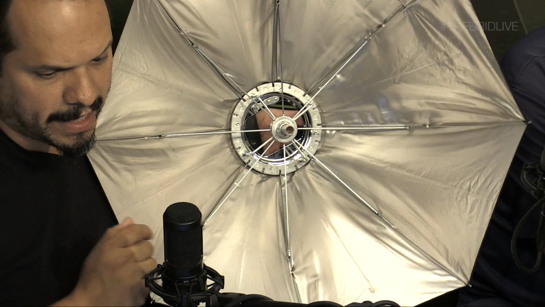And one of the first questions that came in was somebody said, when are you coming out with a deep octa? Now, your XXL, by all intents and purposes, is relatively deep. So if you have not seen this, we're looking at a really small size one here. And we have the larger versions that you mentioned, 36-inch, 48-inch. Those are really cool in the fact that they have the speed ring built in.